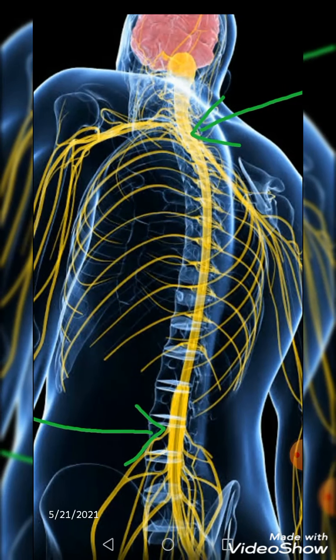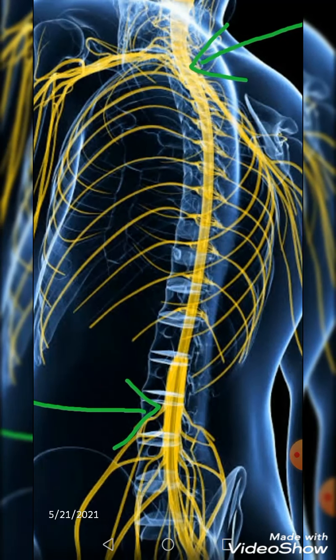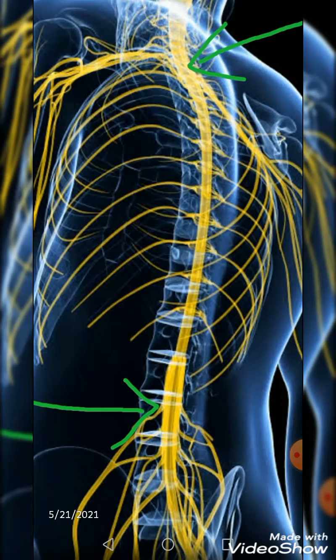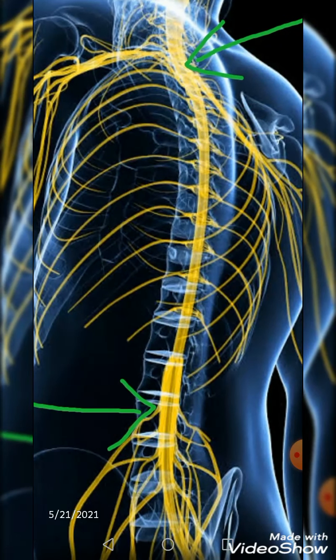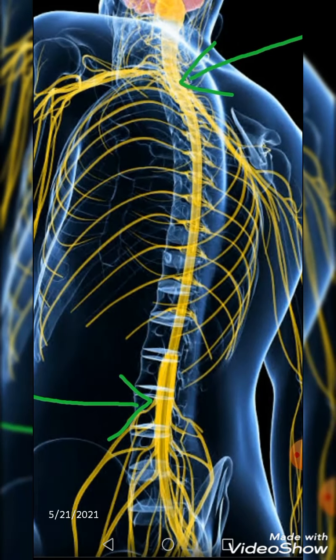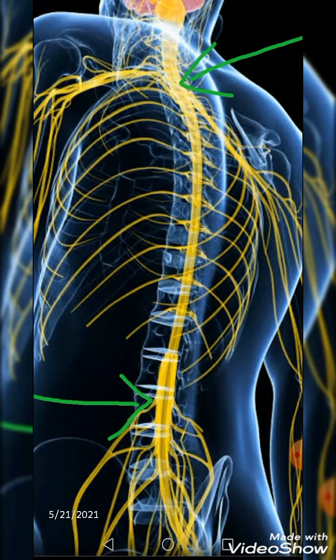And next to it, at the lower level, you can see the lumbar enlargement, which lies inferiorly, and the spinal segment extends from L1 to S3. And if we quote the vertebral level here, we have to mention T9 to T12, right?